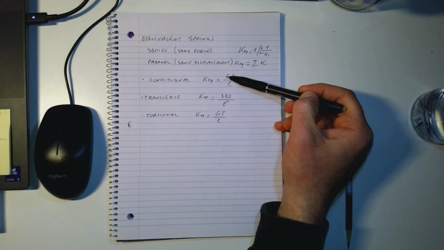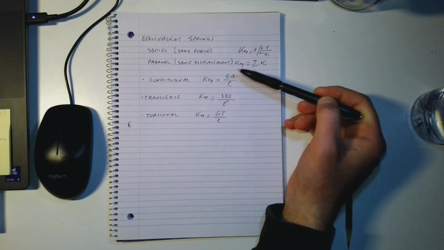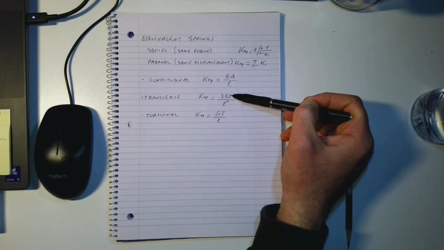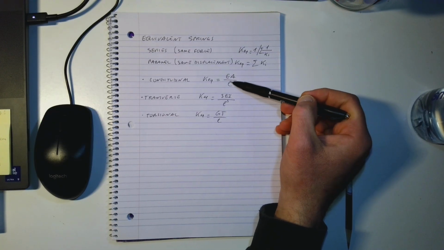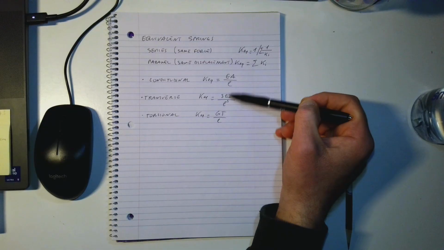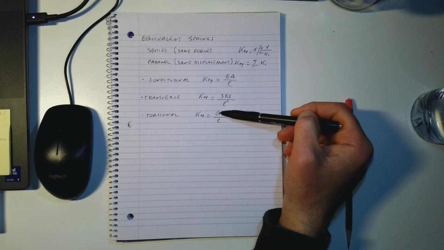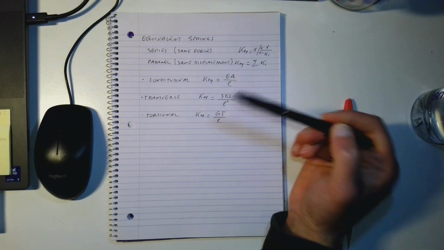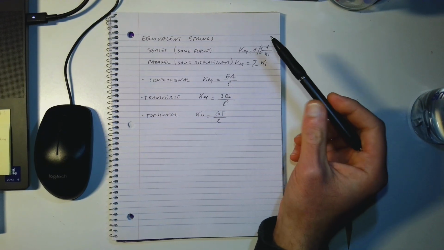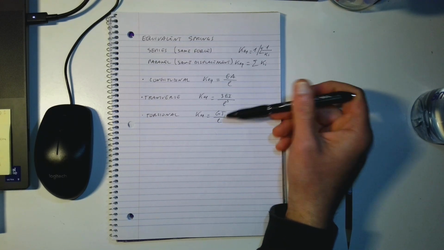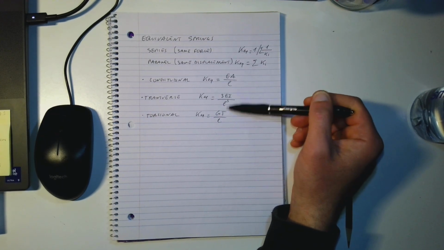E is the elastic modulus of the material, of the beam. Here A and I are respectively the area of the cross-section and the moment of inertia of the cross-section. And L is the length of the beam. When we look at the torsional case, G is the shear modulus of elasticity, J is the polar moment of inertia, and L is the length, exactly like in the other two cases.